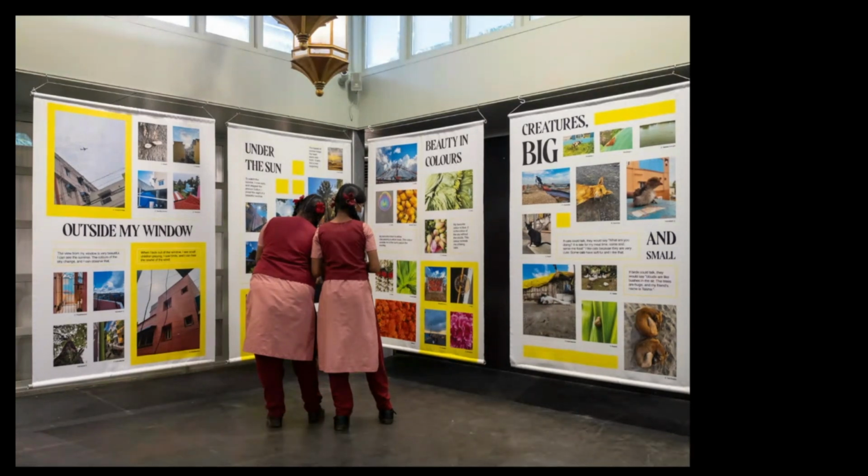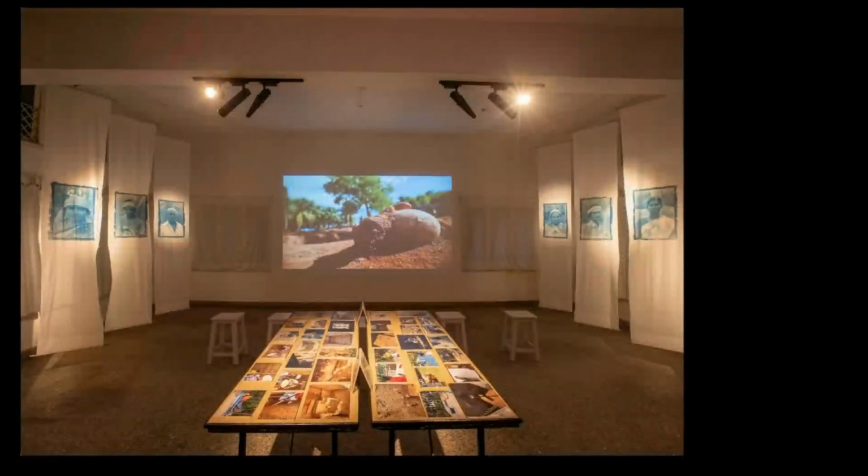This was an exhibition done inside a restaurant of sorts where they have a small gallery, and we were able to get the children to participate. The prints were imprinted on sheets which were rolled down and exhibited. This is another very interesting project, a case study which I'll talk to you a little bit more about.